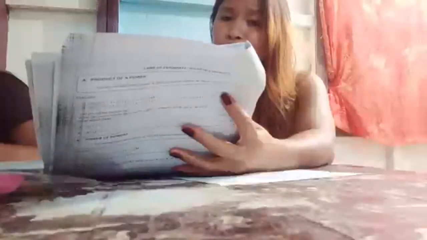For a non-zero real number a and any positive integers m and n, a to the power of m over a to the power of n equals a to the power of m minus n, wherein m is greater than n.